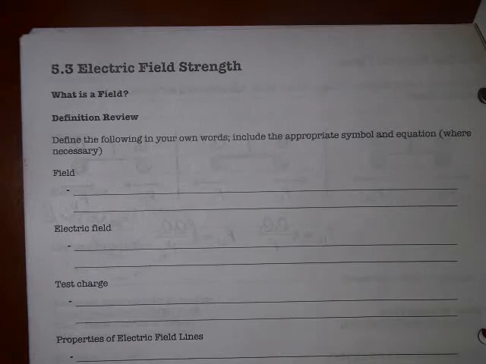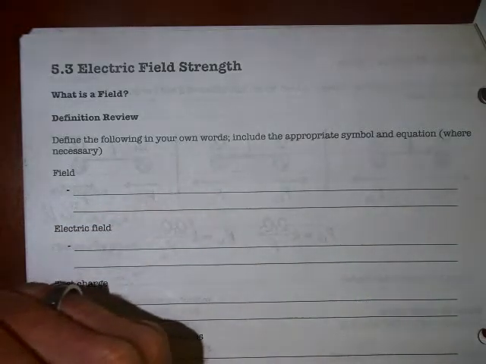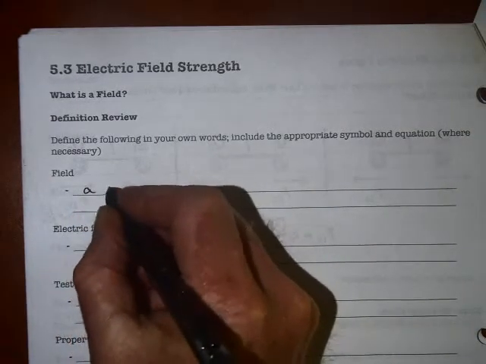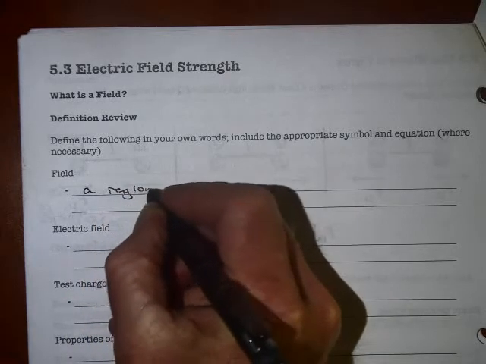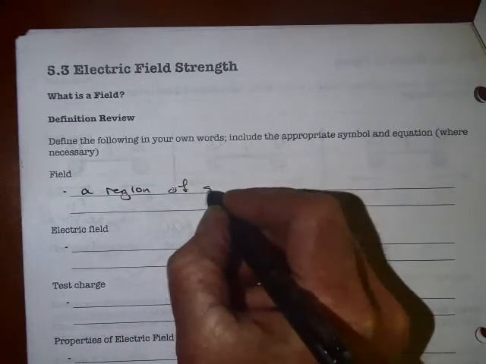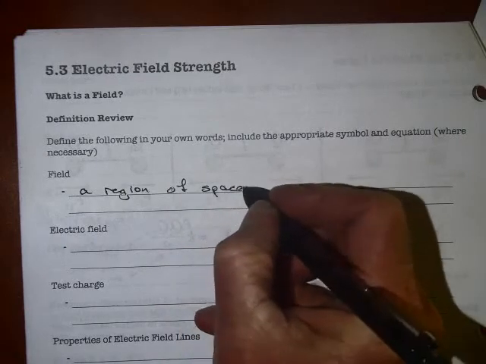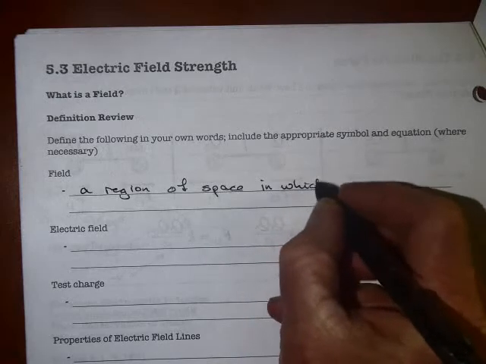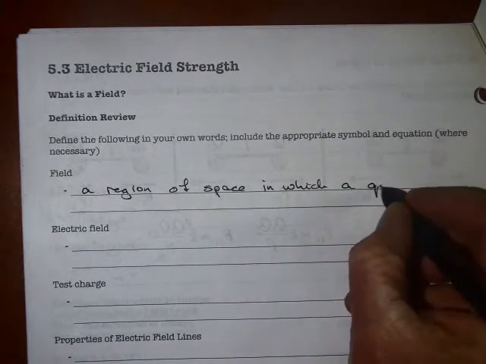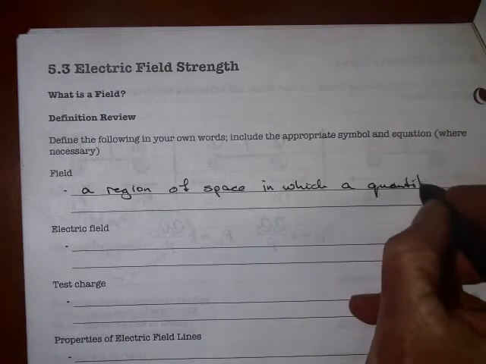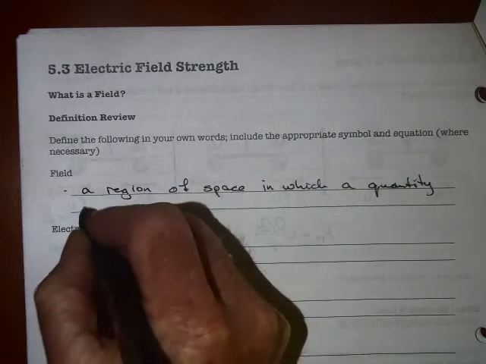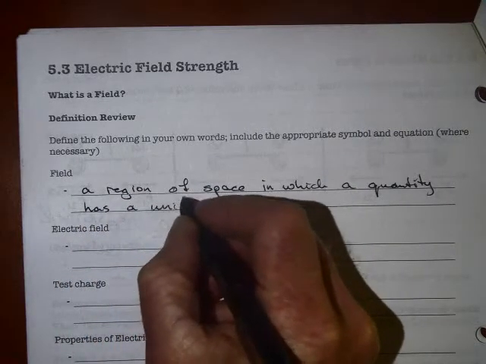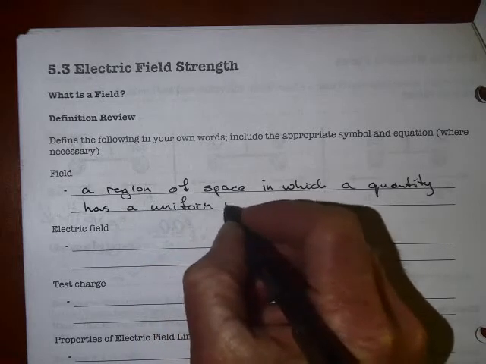A field is a region of space in which a quantity has uniform value.